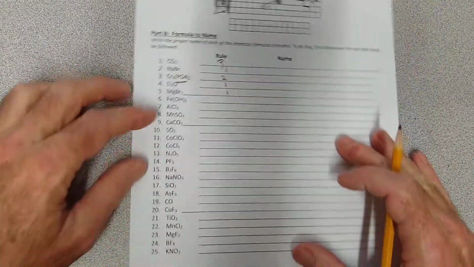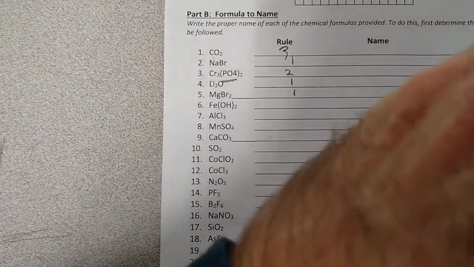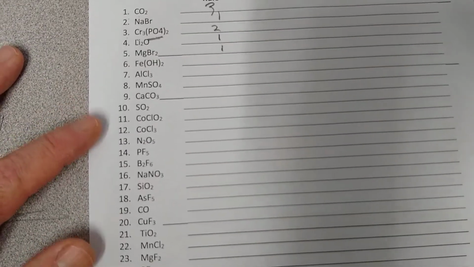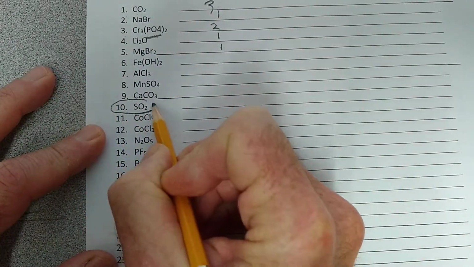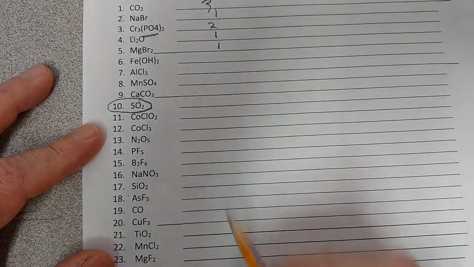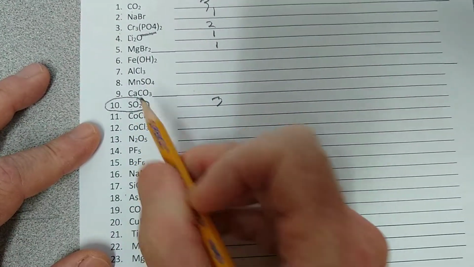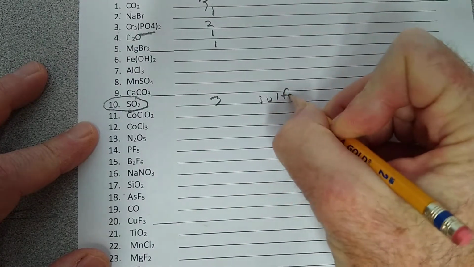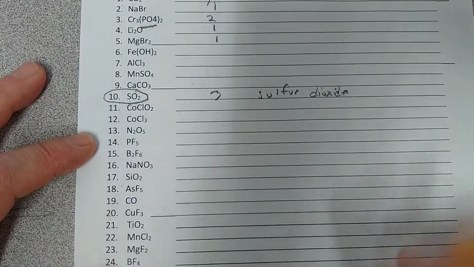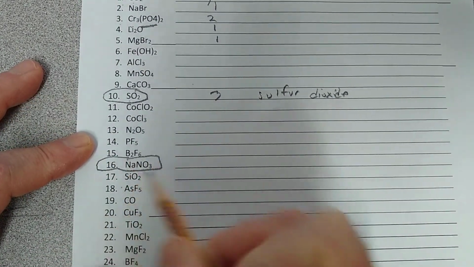So what I'm going to do now is point at this sheet and ask you some questions, and then you are going to answer them on your own. Do not Google the answers. We're just seeing how much you know right now, okay? So don't Google it. Don't freak out. All right. Give me the name of number 10. Okay? That's rule number 3, and that's sulfur dioxide. Give me the name of number 16.